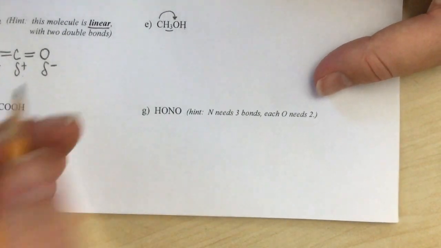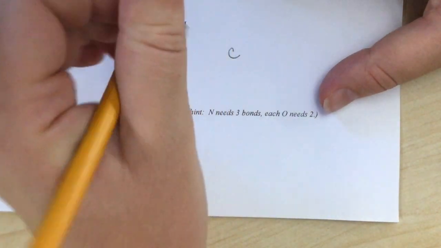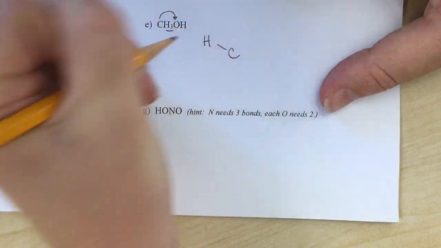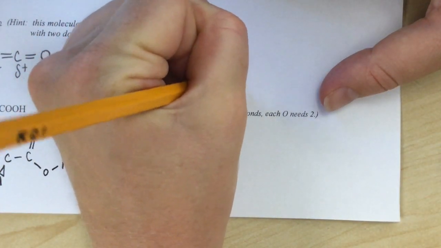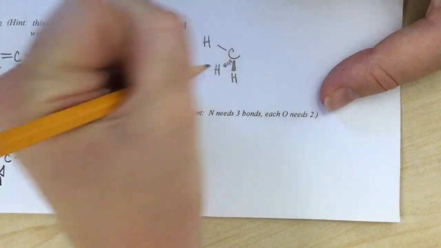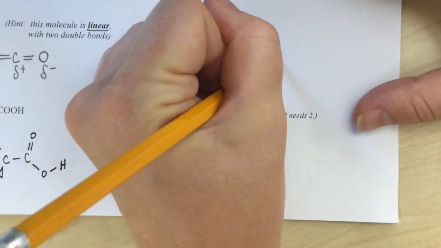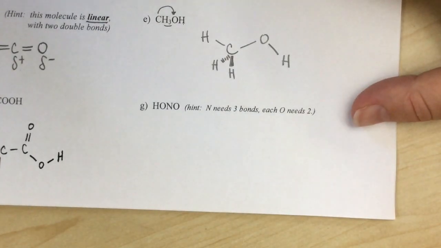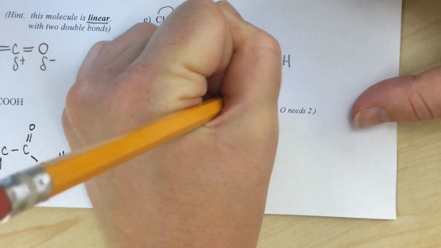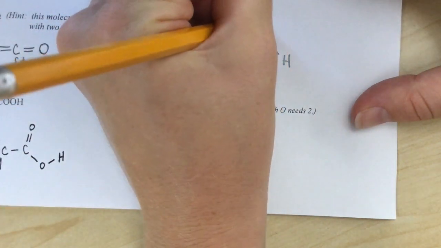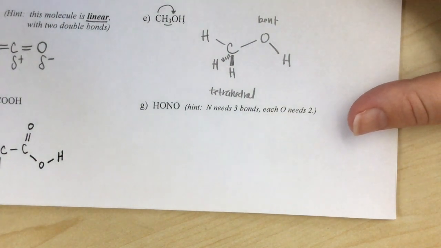So we'll start with our carbon. Draw that in the middle. And I'll add on my 3 hydrogens, so 1 going up because we're drawing this in 3 dimensions, and then 1 going towards you and 1 away. And then we'll draw our oxygen on, and it is bent. So just like that. So we have tetrahedral, and bent.